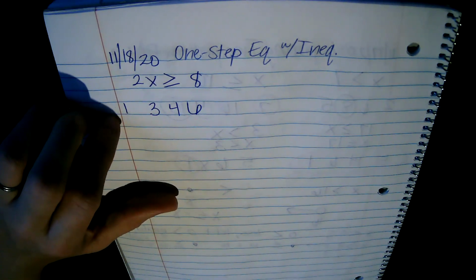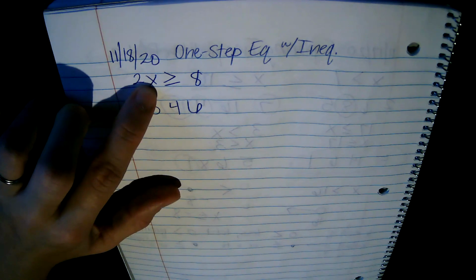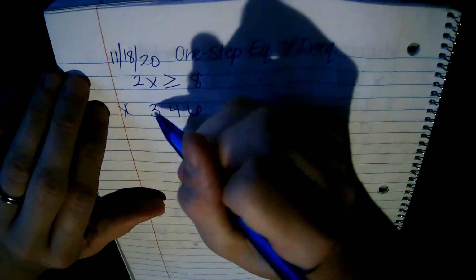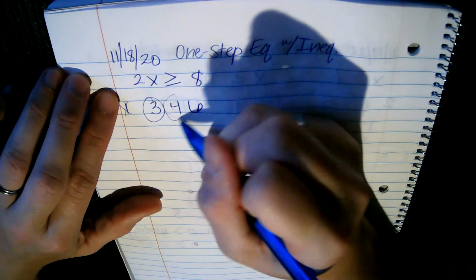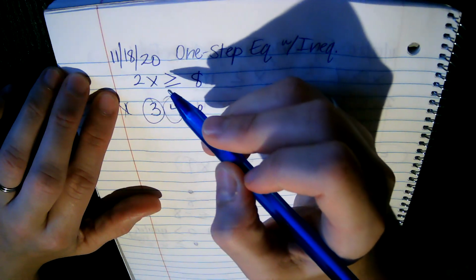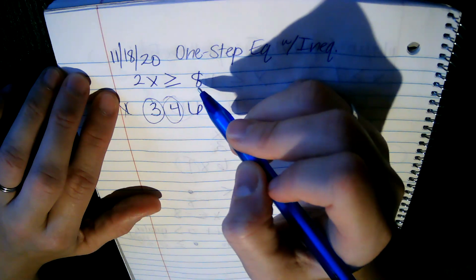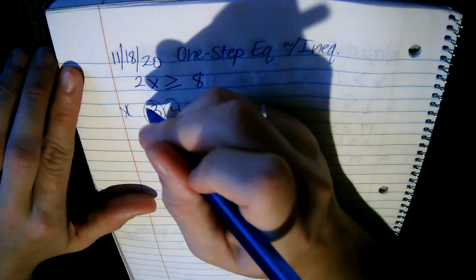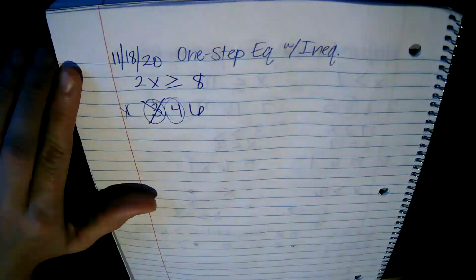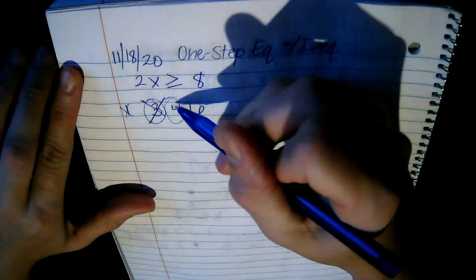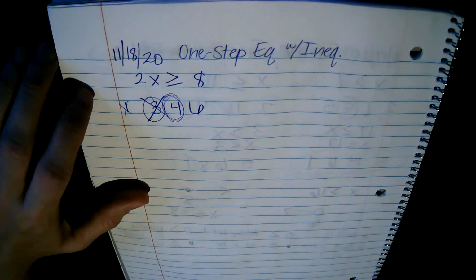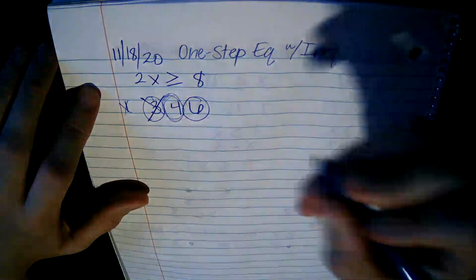Would 2 times 1 be greater than 8? No, we can't circle that. Would 2 times 3 be greater than 8? Oh, wait a second. 2 times 3 would not be greater than or equal to 8. It would be 6, right? But 2 times 4 would equal 8, and 2 times 6 would be greater than 8. So those would both work. So 4 and 6, but not 1 and 3.